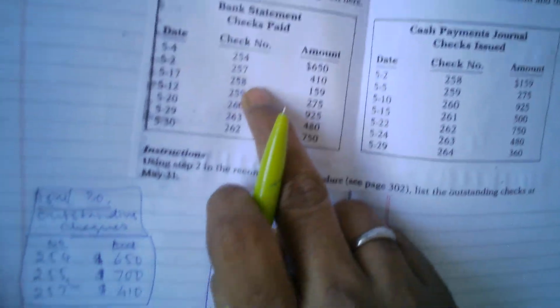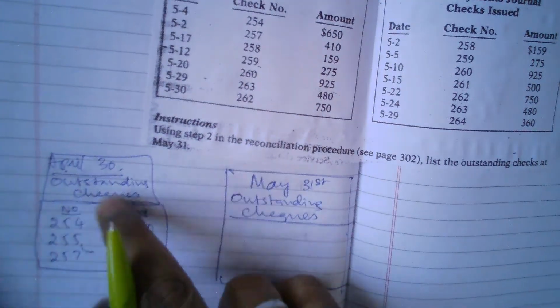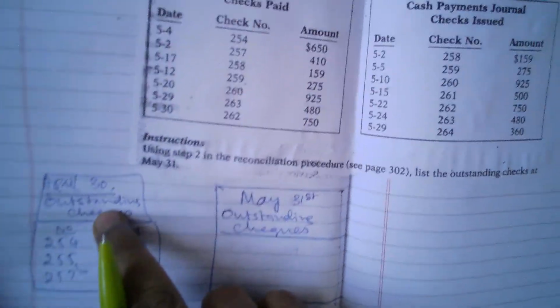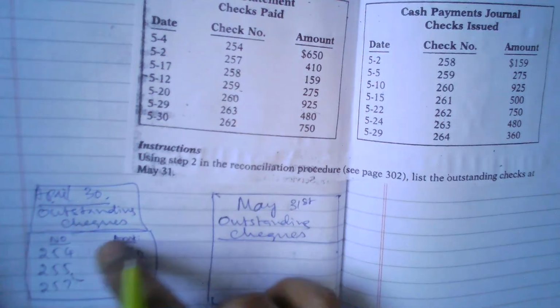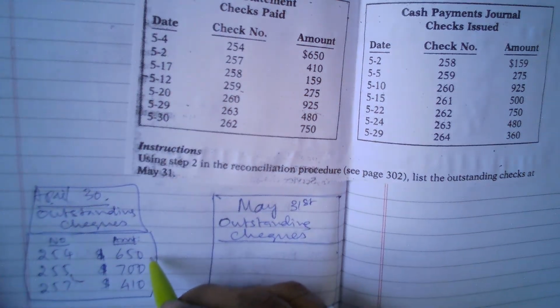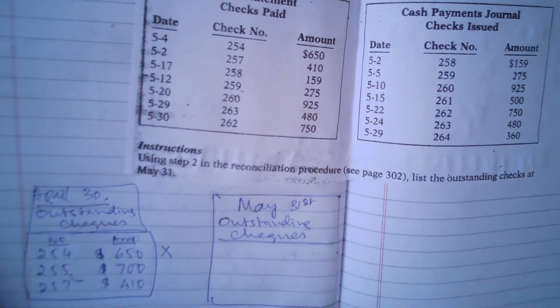According to the bank statement, checks paid. That means this was outstanding on April 30. It became processed on May 4th. So this 254 is no longer outstanding, and I can simply cross this one off.